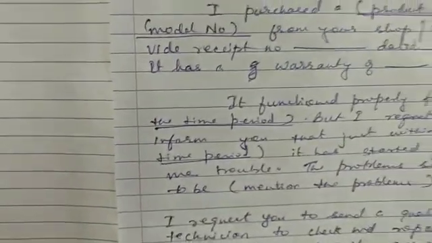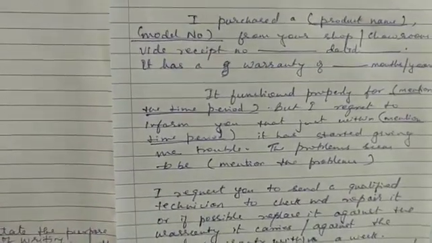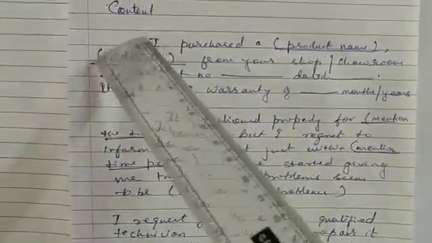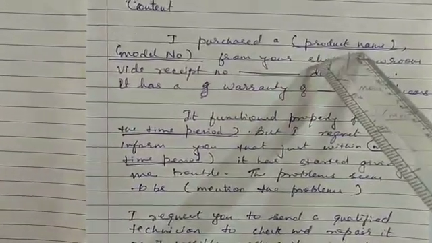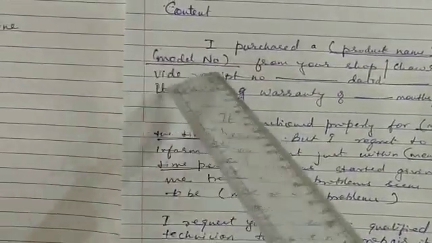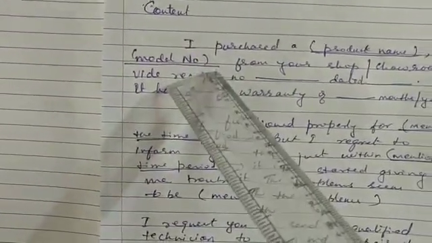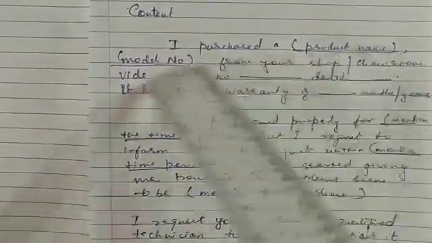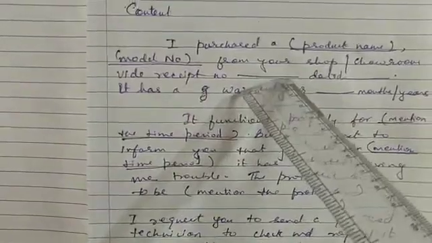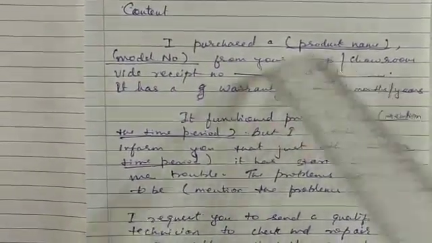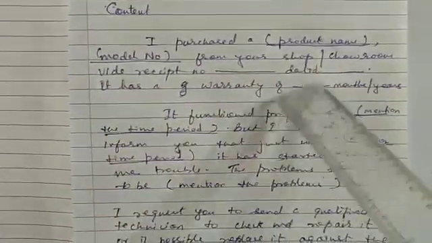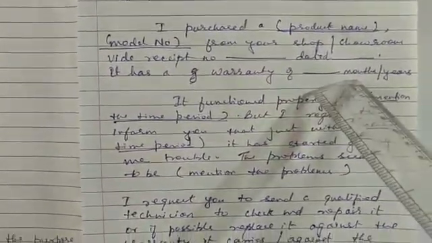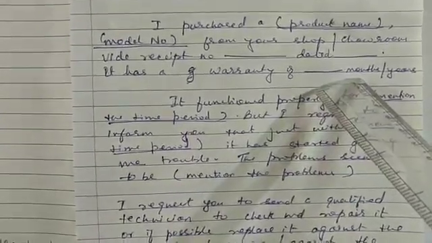Now here is a sample of a complaint letter. The content I have just mentioned here. So first paragraph, I purchased, give the name of the product and the product specification like model number and any other specification that you feel is necessary, from your shop or showroom, provide receipt number, mention the number here, dated, put the date here. And it has a warranty of, mention the time period, 6 months, 1 year, it's up to you. Or if it's there in the question, copy from there.